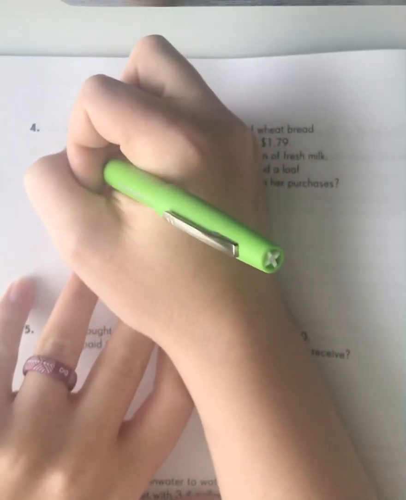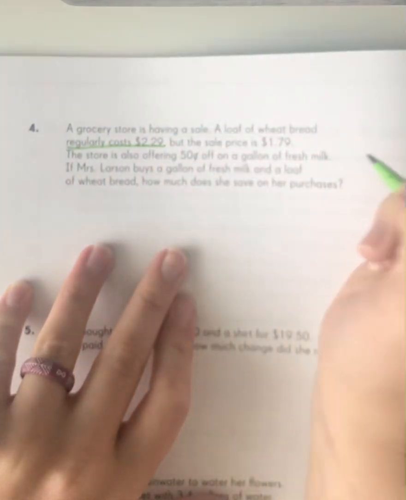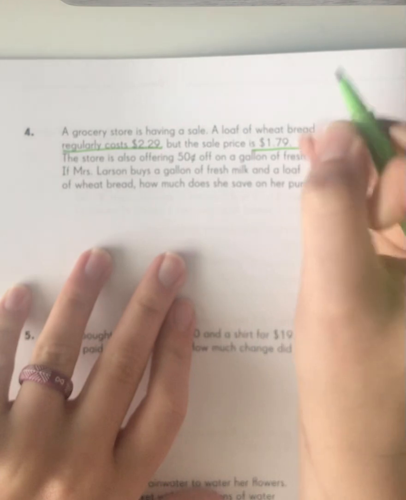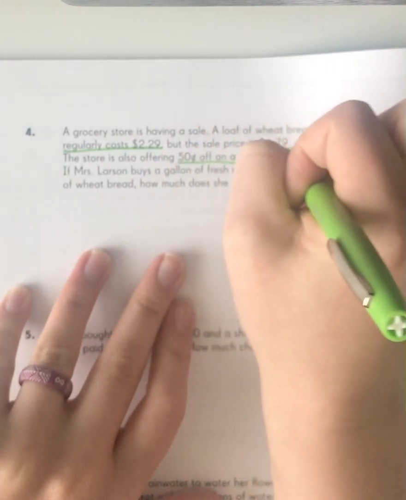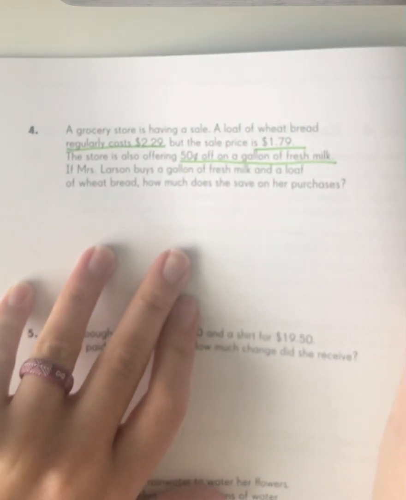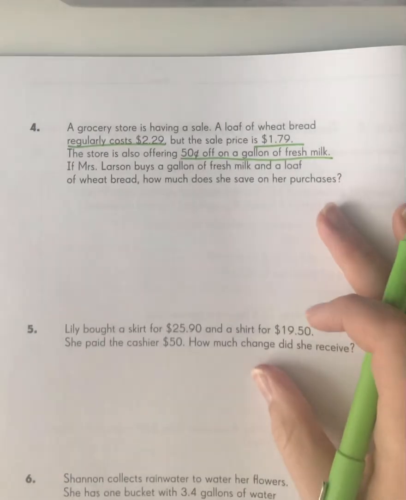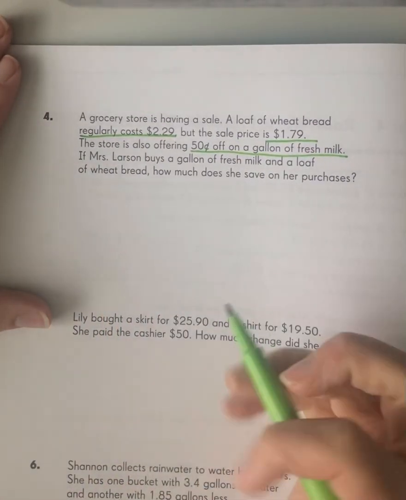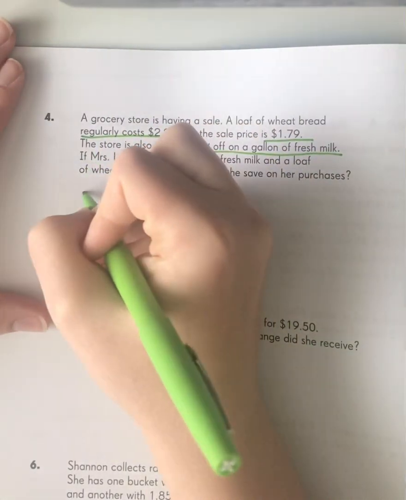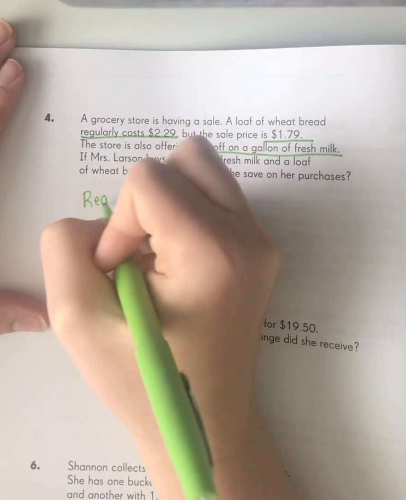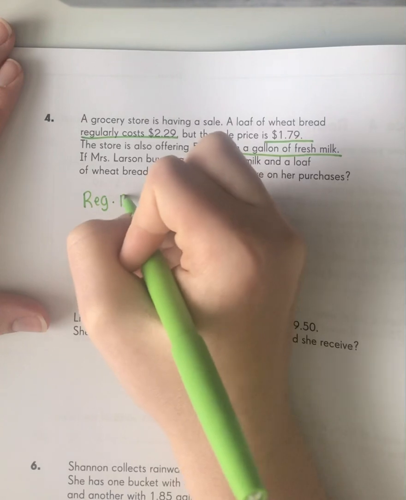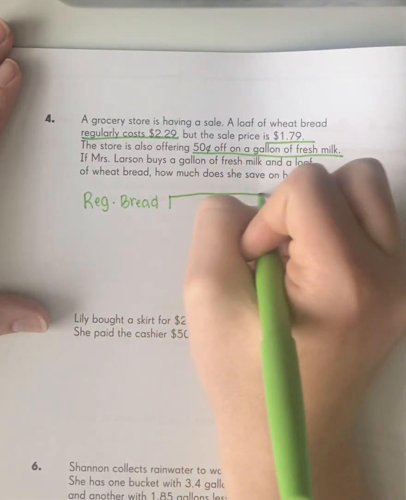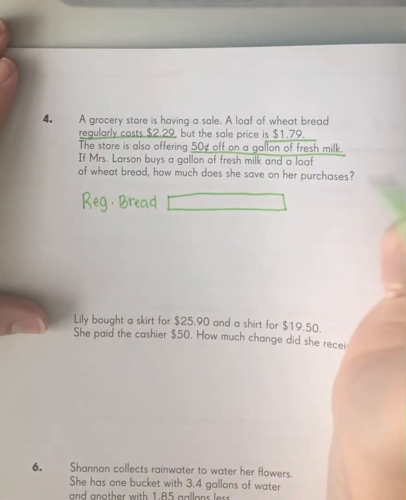We know that the bread regularly costs $2.29, but it's on sale for $1.79. We also know that they're going to give us 50 cents off a gallon of fresh milk. For right now, let's start there. So, for our bar model, I'm going to draw it like this. The regular price of bread is $2.29.